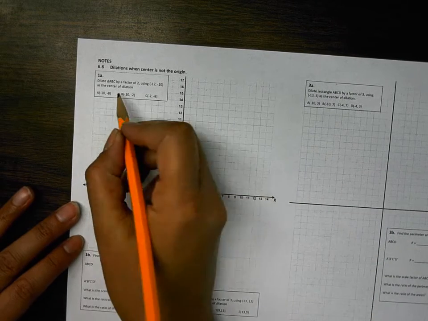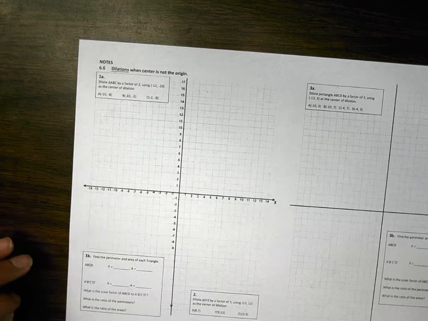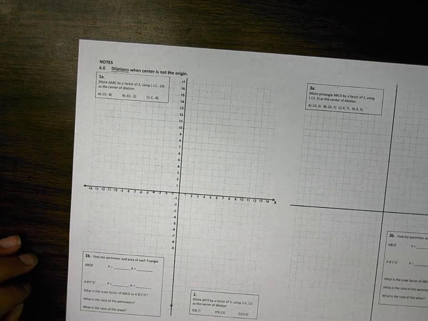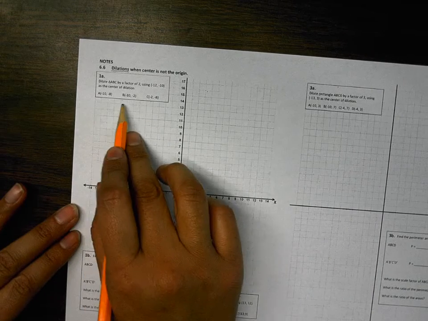Right now, I want you guys plotting these 3 points. This is a dilation. You've done dilations before last year. Only thing new is you're not dilating from the origin. I need your attention up front. All right, so plot A, B, and C.